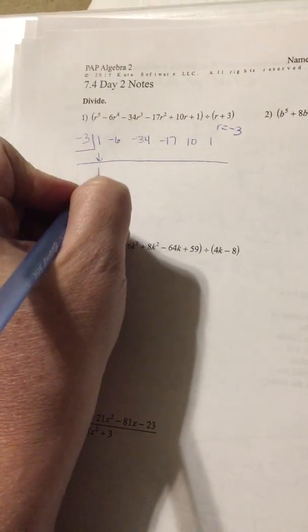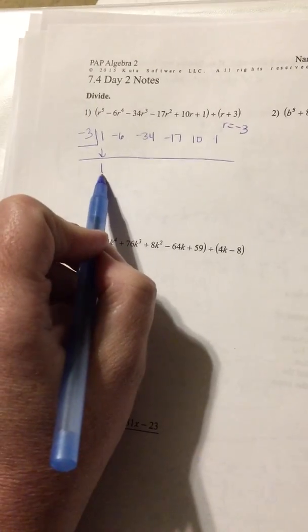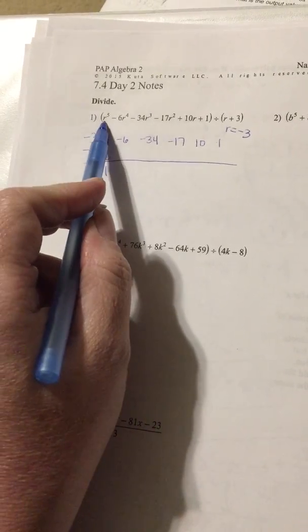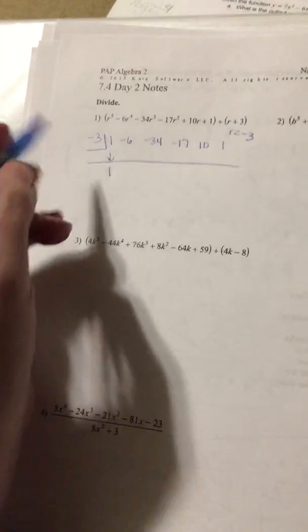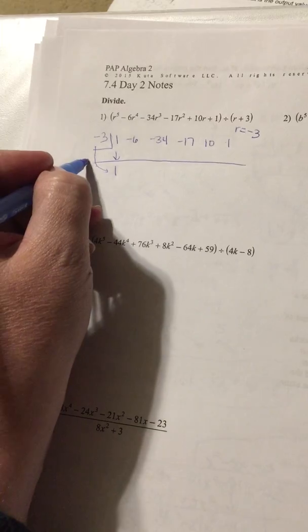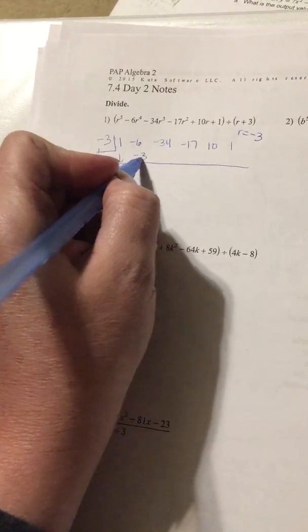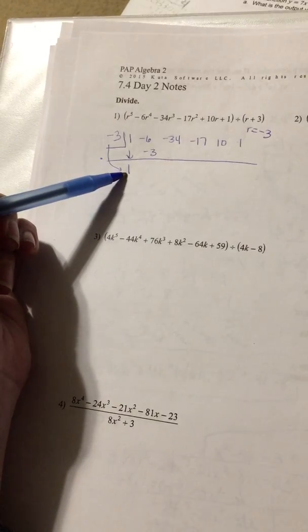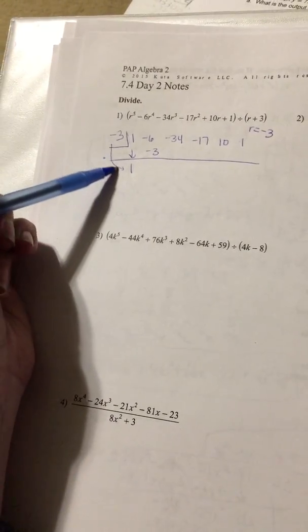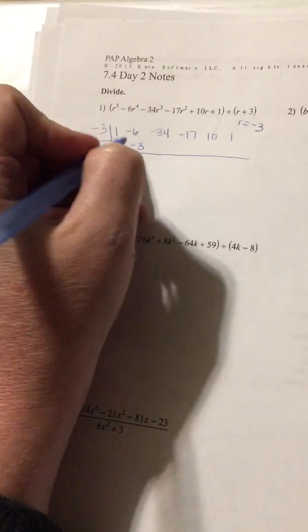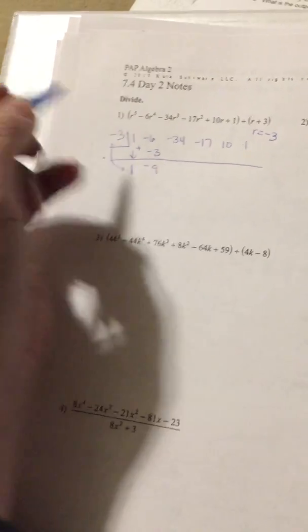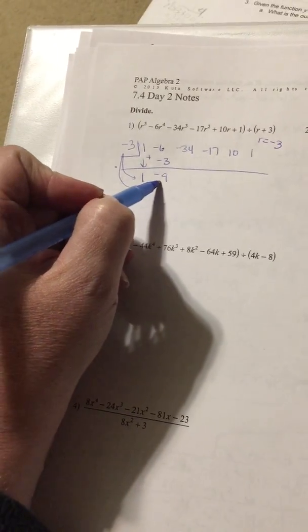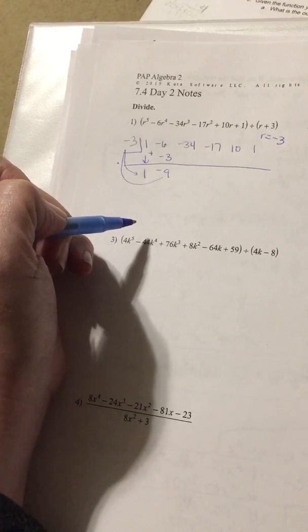Don't forget, the first thing we always do is bring down the leading coefficient, the coefficient in front of our highest powered term. And once we do that, we start the process of multiplying. We're always multiplying the negative 3 times the newest number that's been put down below. And when we get that product, we write it in the next column and we add. We're going to multiply negative 3 times this newest number in the bottom.